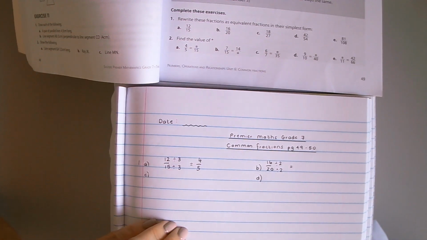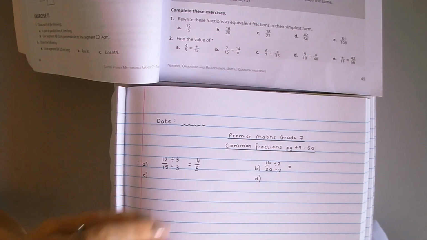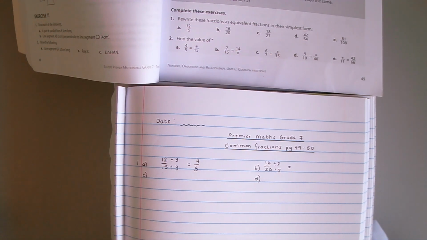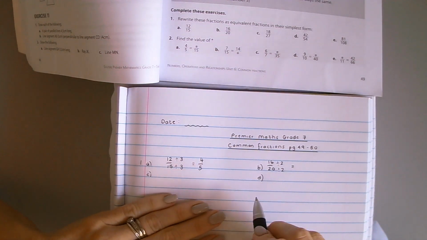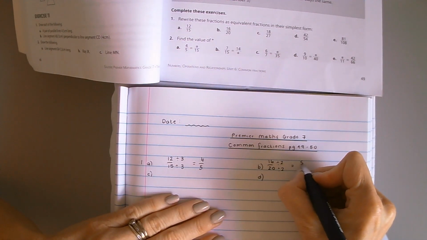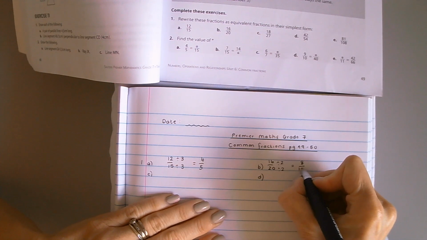So remember you did that whole thing on factors and multiples. This is where it comes in. So we're using factors in fractions as well. Okay, you'll start to see from grade 7 onwards how we start to use lots of little things in other topics. Alright, so 16 divided by 2 is 8, and 20 divided by 2 is 10.